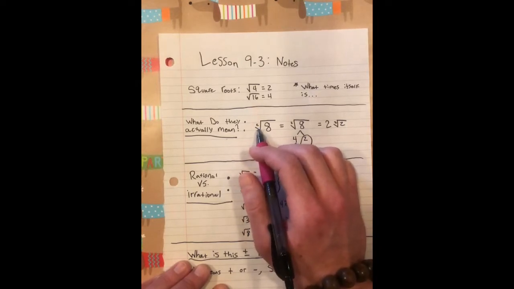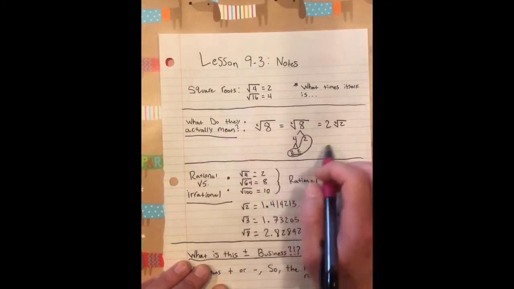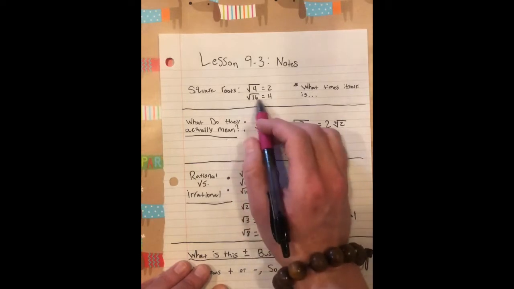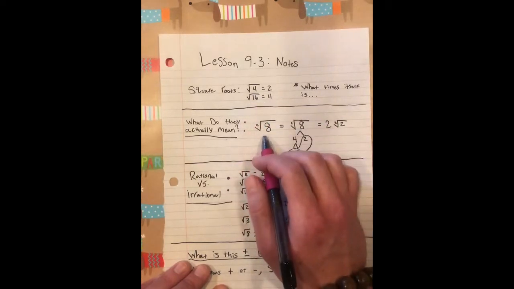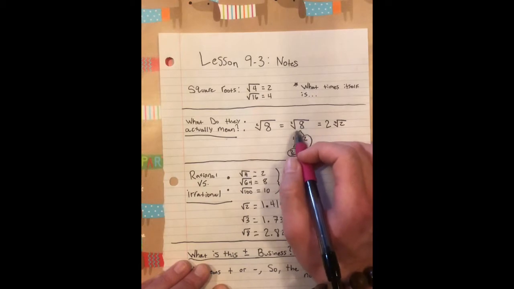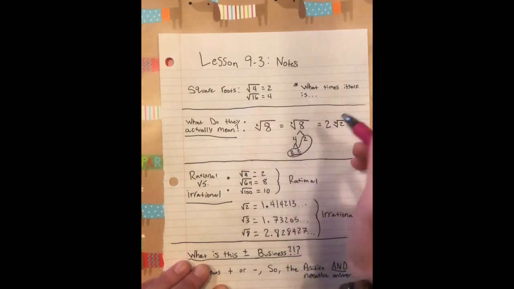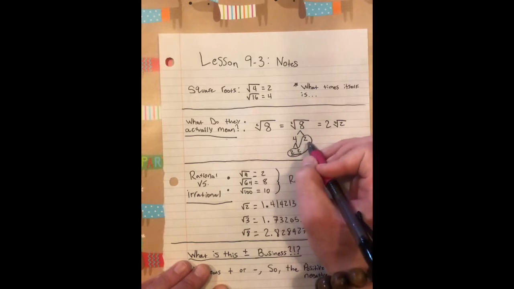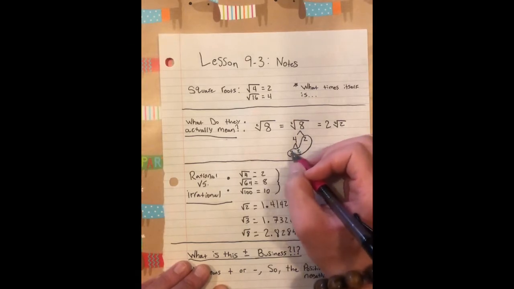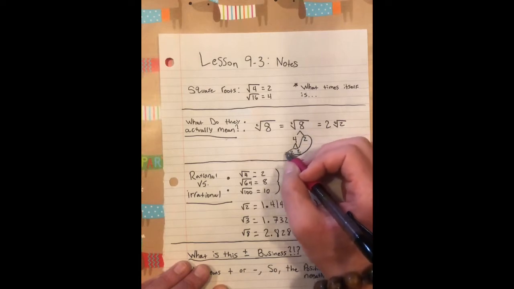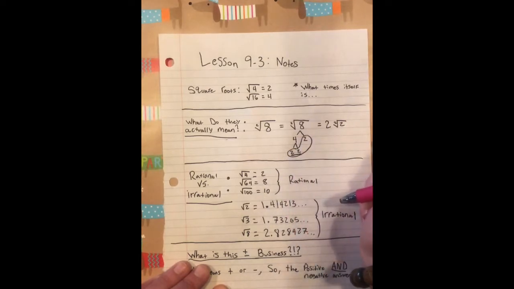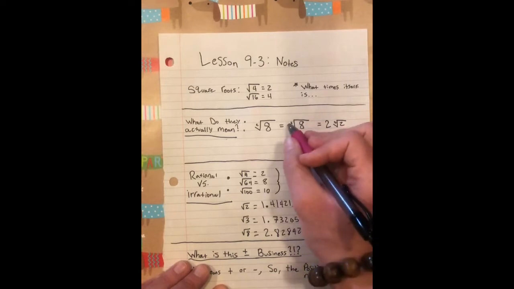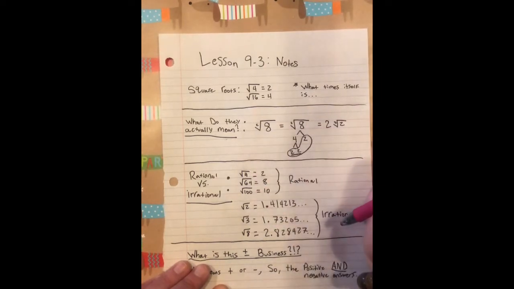If I were to find the square root of something that is not perfect, like these, what do you do? Well, you break your number down as much as possible. So 8 can be broken into 4 times 2. 2 is by itself now, and 4 can be broken into 2 and 2. So I circled it. Why does this 2 mean anything to you?